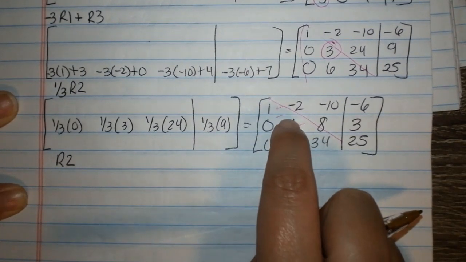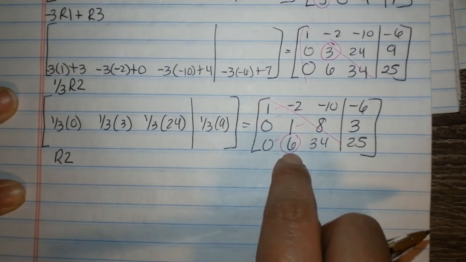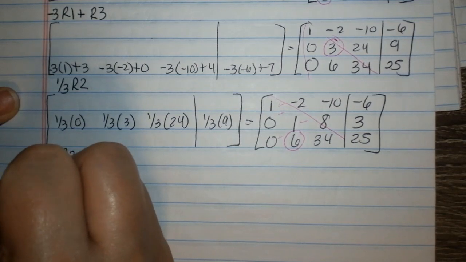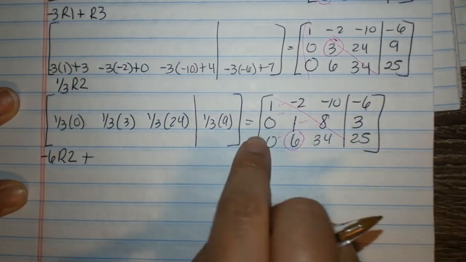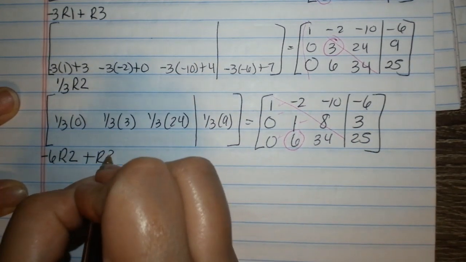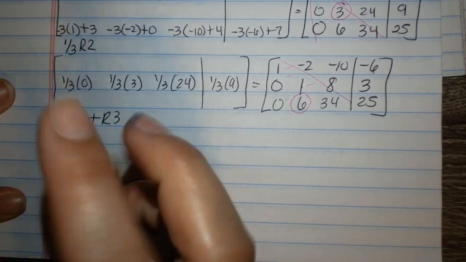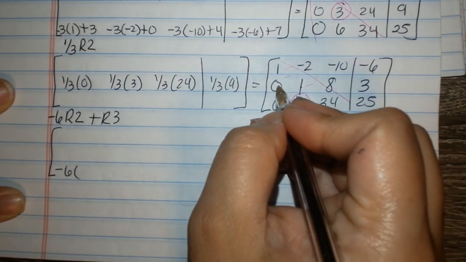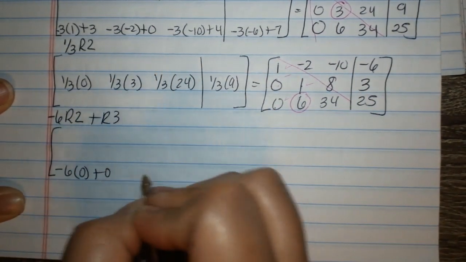I have to use this one because it's right above the 6 that I'm trying to make a 0. So that's negative 6 times row 2 plus, what row am I trying to make the 0 in? Row 3. So which row changes? Your row 3.